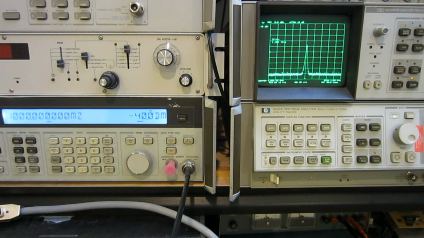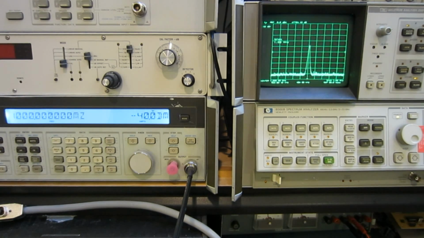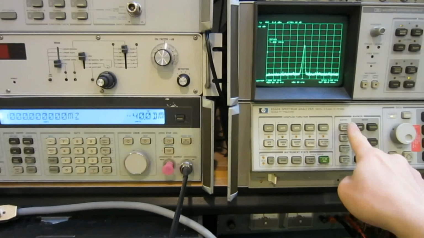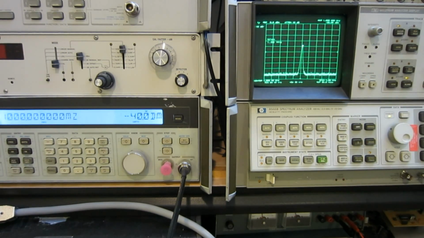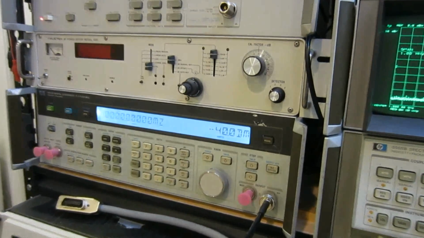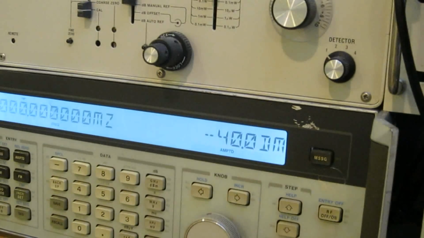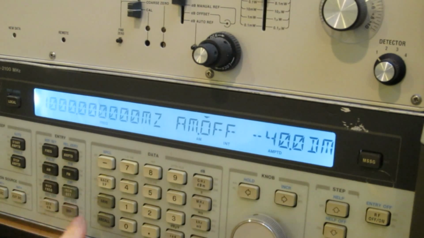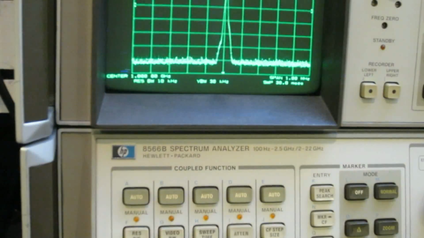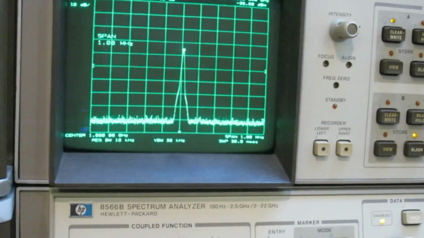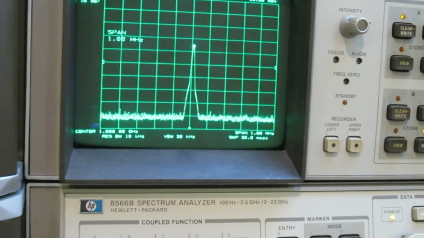Anyway, now we have our 1 gigahertz, minus 40 dBm signal. Let's just check that. Minus 39 dBm, and it's right on the mark. Now let's turn on the modulation of the signal. Let me zoom in a little bit. Basically we do AM and we turn it on. By default it's a 50% modulation, and that's good enough for us. And as you can see on the spectrum analyzer, the signal started to wobble a little bit. That's because of the modulation going on.